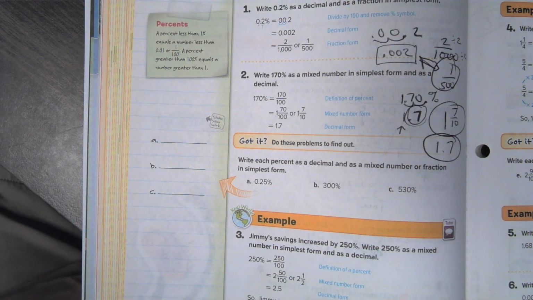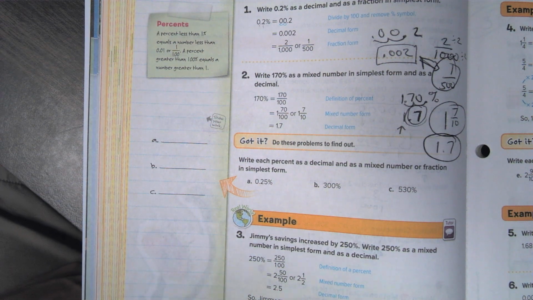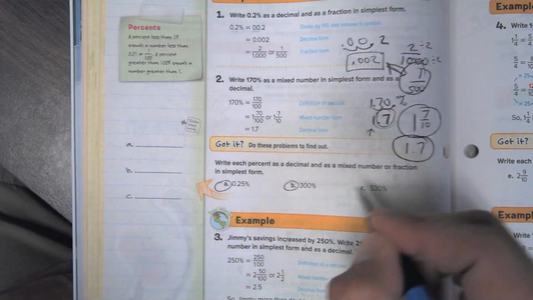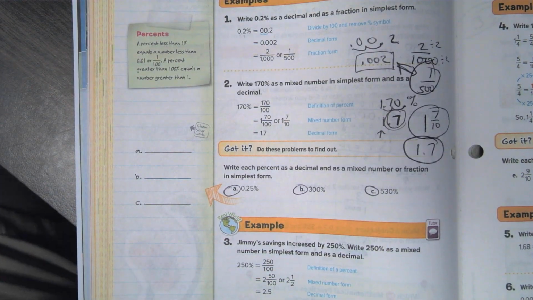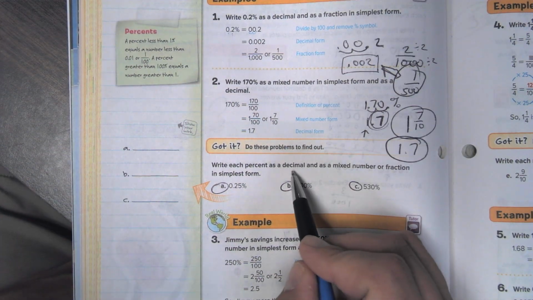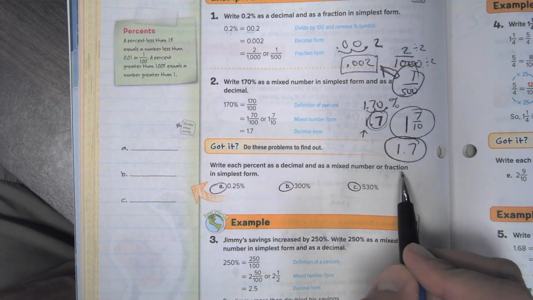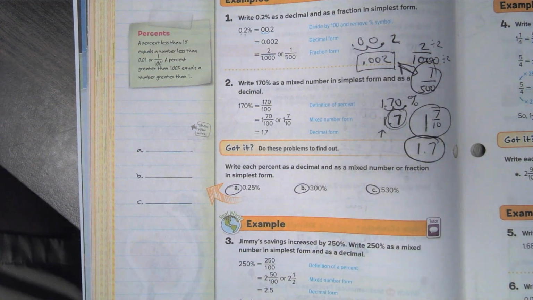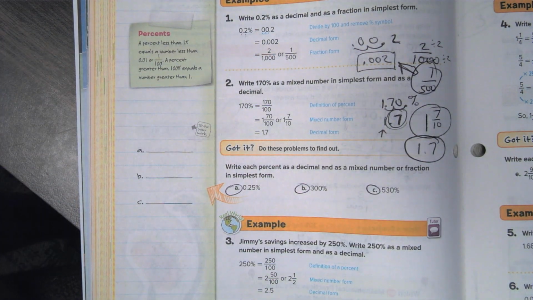So why don't you guys go ahead and go back and do page 118, A, B, and C, right in the middle of the page. So pause the video and do A, B, and C. So you're changing them into a decimal and then a mixed number or a fraction, depending on the numbers. And simplest form. Do not forget that. So pause the video and go from there.